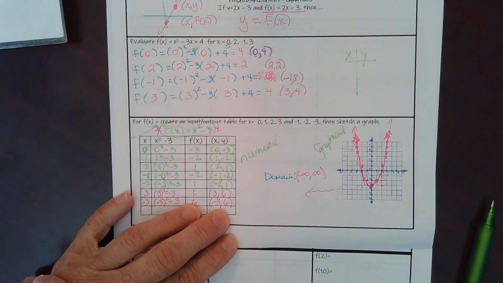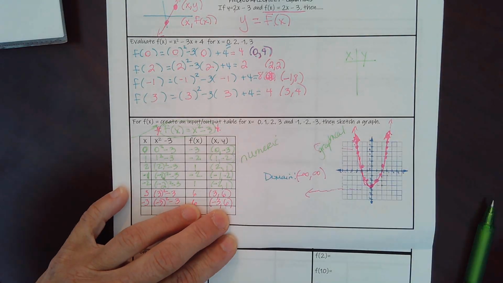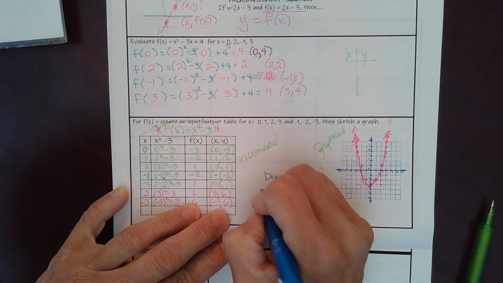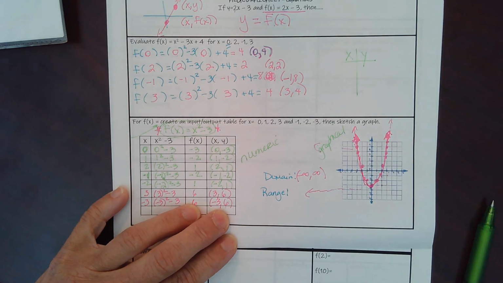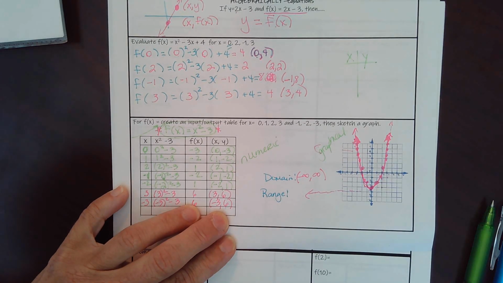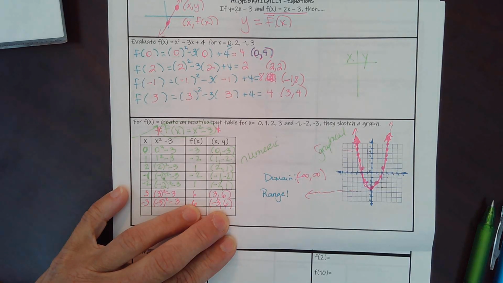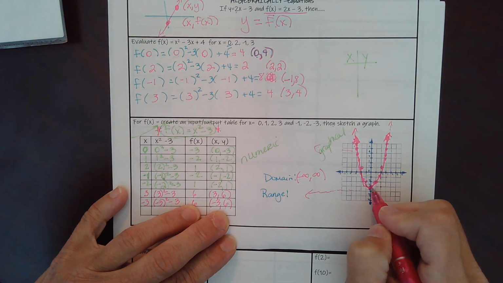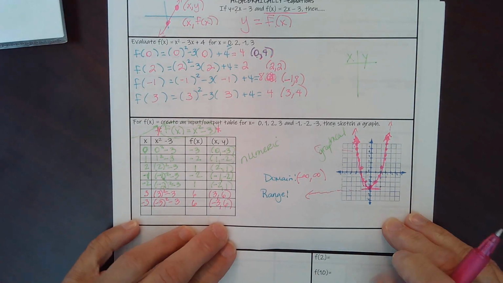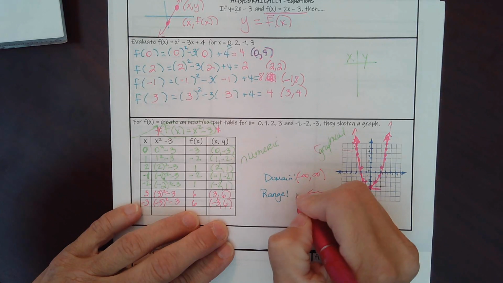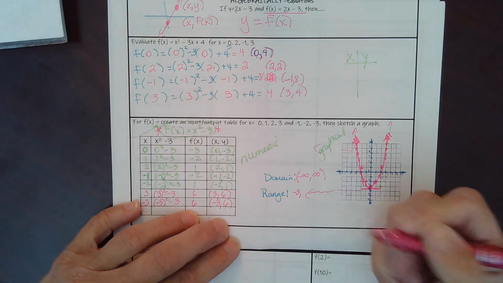So let's talk about the range. Your range is your set of output values, or your y values. When you look at this graph, what is the smallest y value? The smallest y value is that value right there, and that is at -3. So your smallest value is -3.